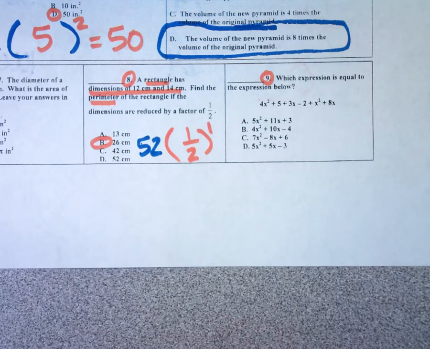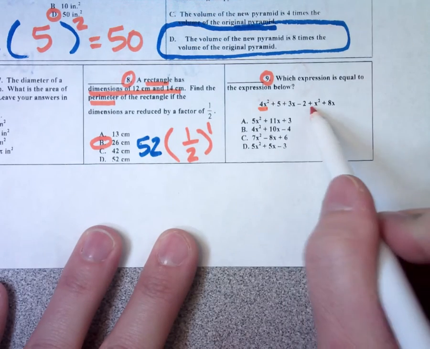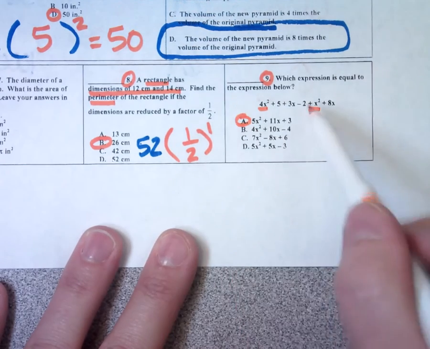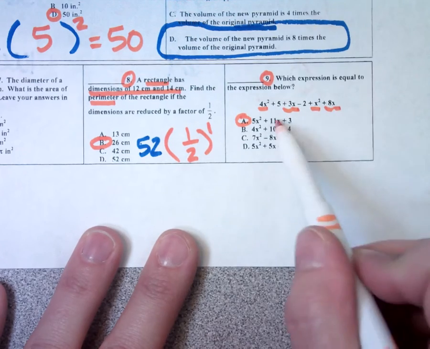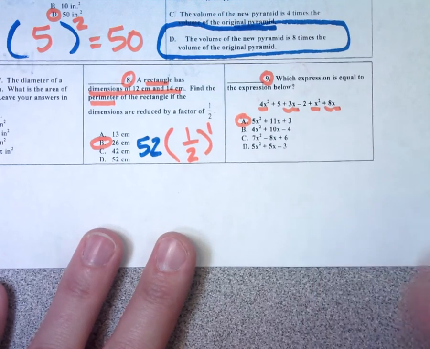Masha! It is A. You combine your 4x squared and your x squared, and that makes 5x squared. If you combine your 3x and 8x, that makes 11x, and then the 5 and negative 2 makes 3.